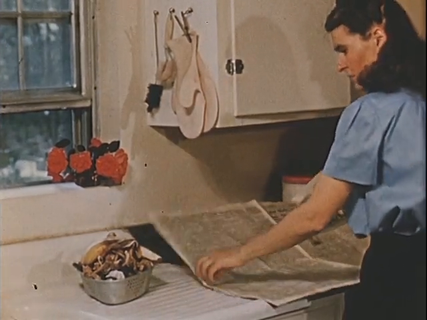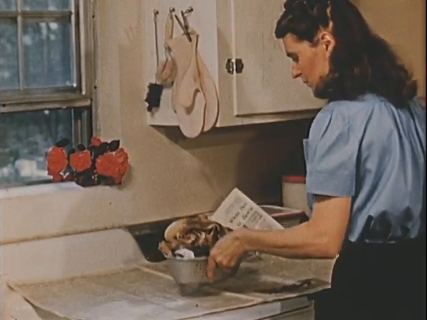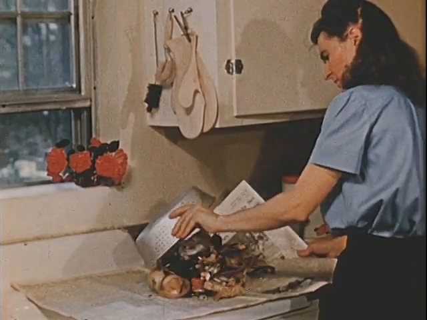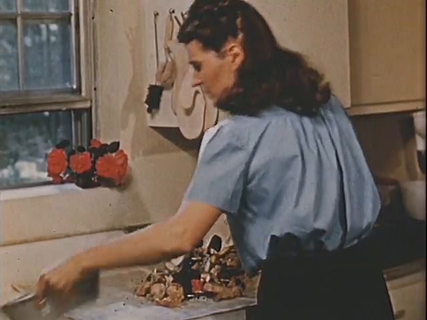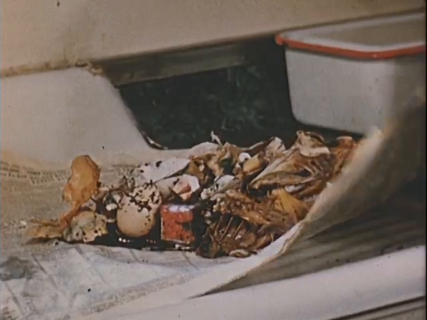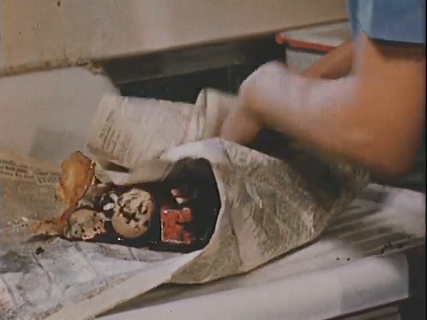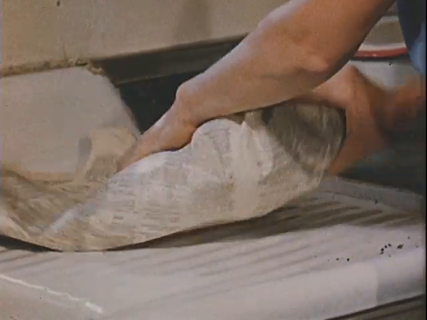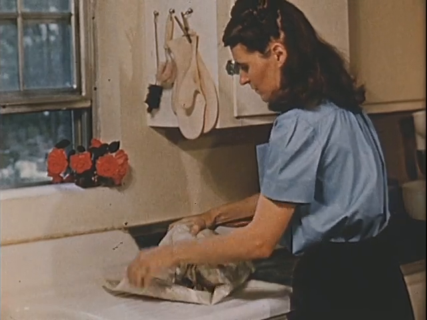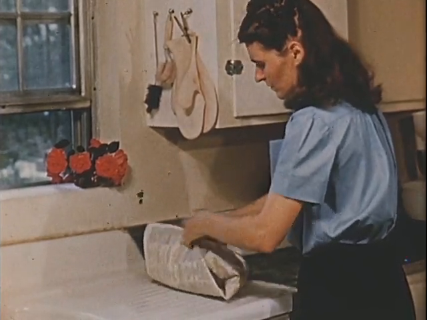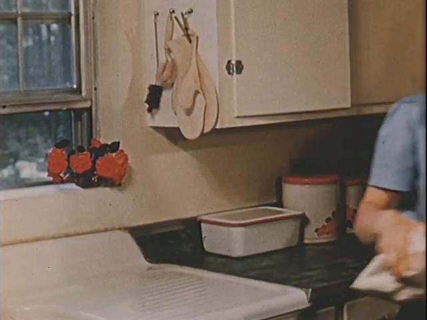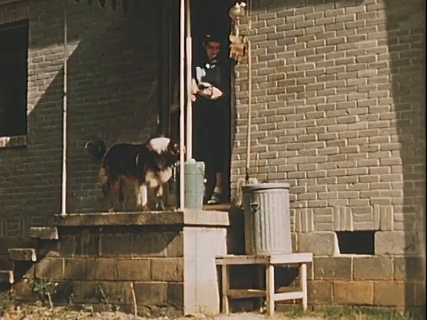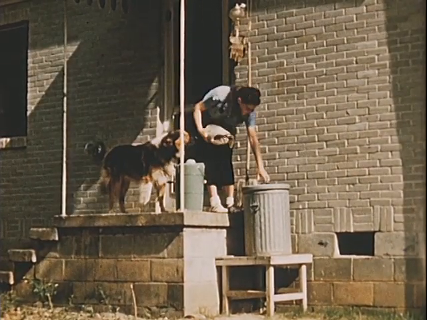Garbage should be dewatered and wrapped in paper for home storage unless the disposal system requires other treatment. Wrapping minimizes spillage by the individual and the collector. Wrapping garbage also protects and prolongs the life of storage containers. It makes them easy to clean and reduces unpleasant odors.